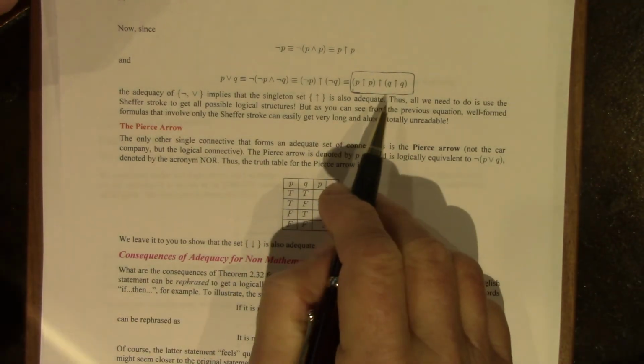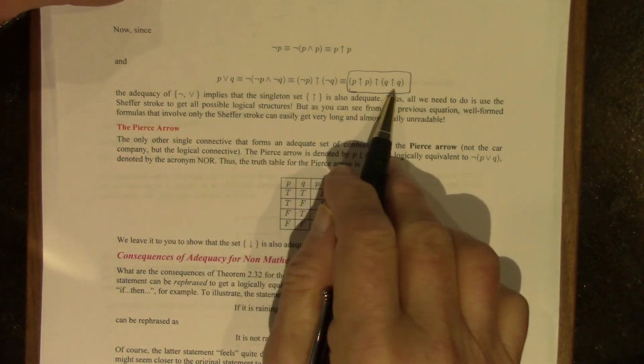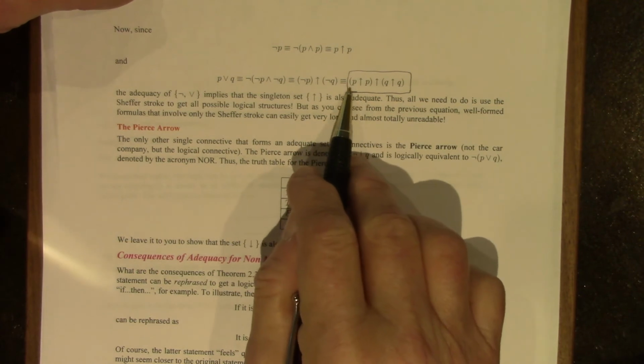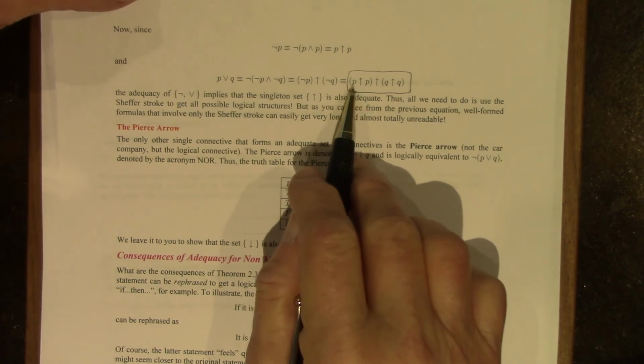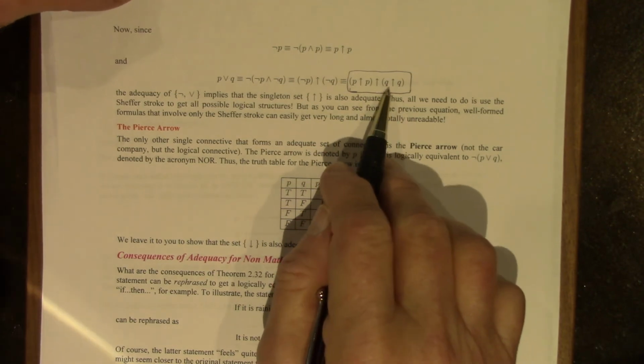But we pay a heavy price, because you can see that these are beginning to get complicated. And (P stroke P) stroke (Q stroke Q), I guess you'd read this. It's getting very awkward.